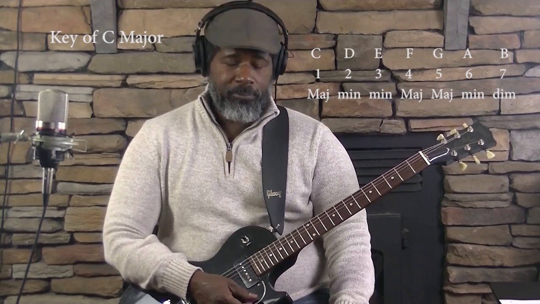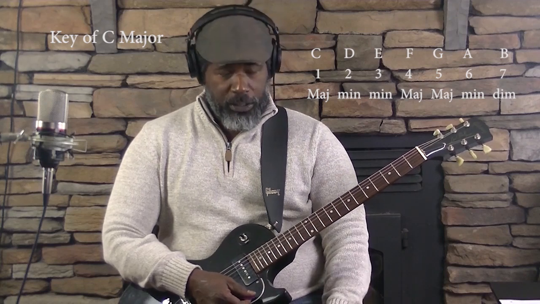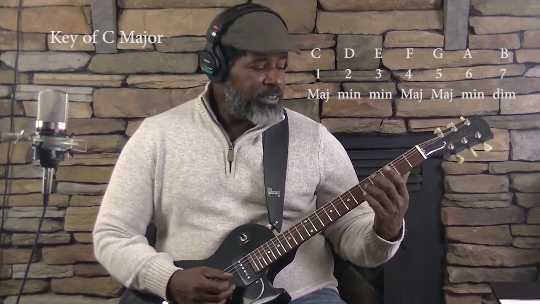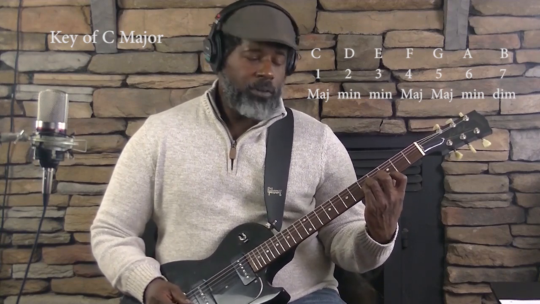So that's how we could play that chord progression, starting with our root note on the B string. However, we could start with our root note on other strings. So if we wanted to start with our root note on the G string, we would find our C note at the 5th fret of the G string, and we would apply our major chord fingering, and now we have our C chord. That's our 1 chord.